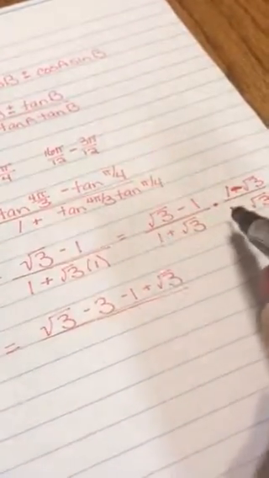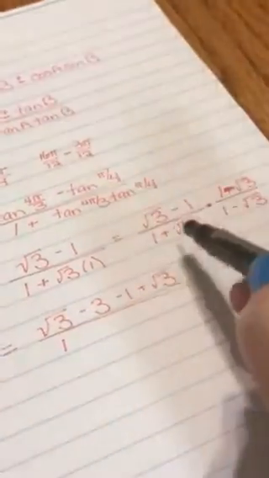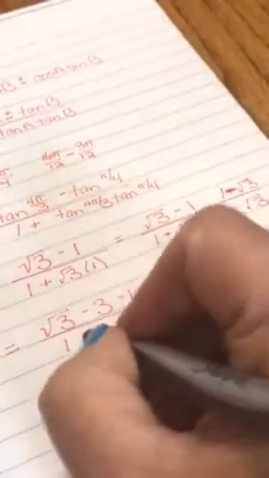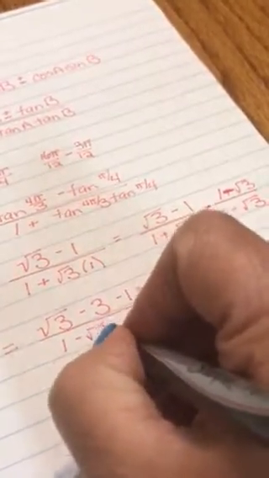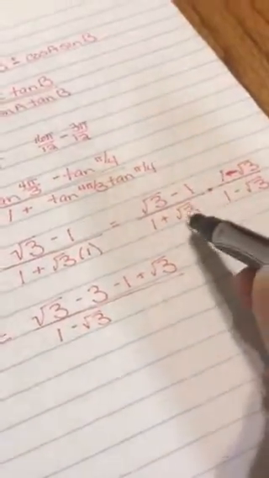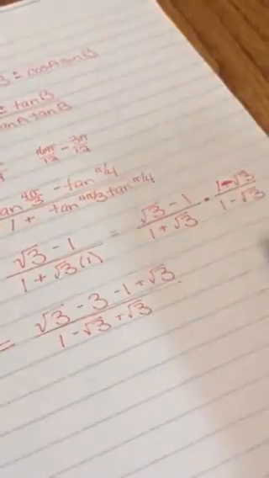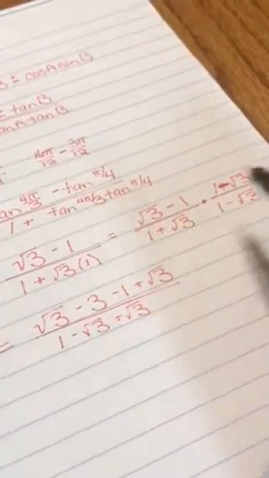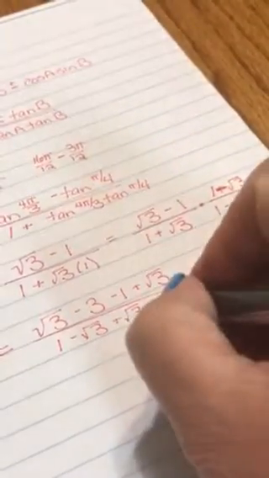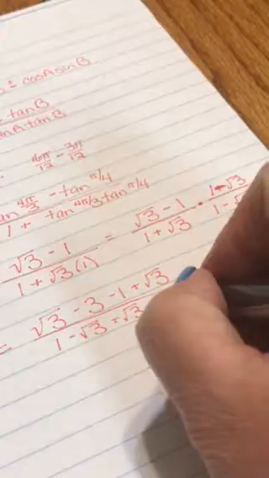In my denominator, 1 times 1 is 1. 1 times negative square root of 3 is negative square root of 3. Positive square root of 3 times 1 is positive square root of 3. Positive square root of 3 times negative square root of 3 is negative square root of 3 squared, which is negative 3.